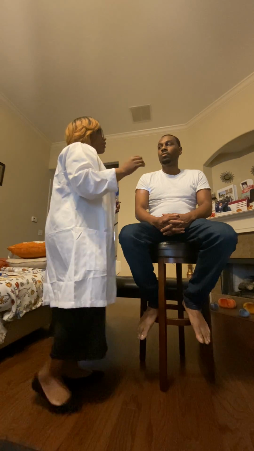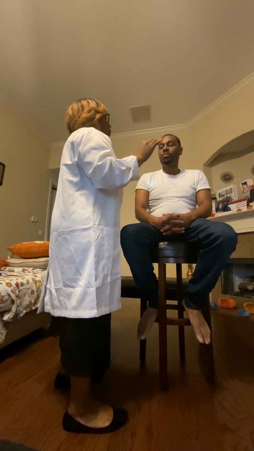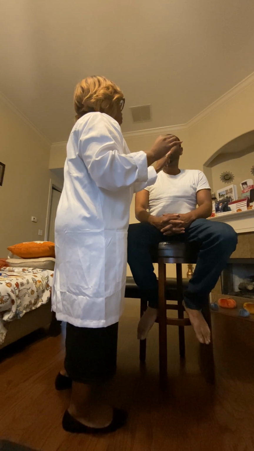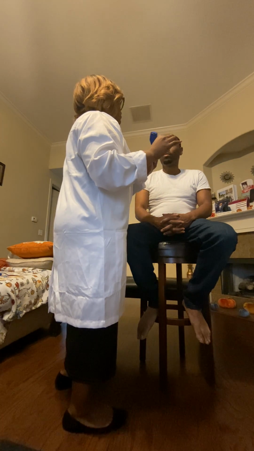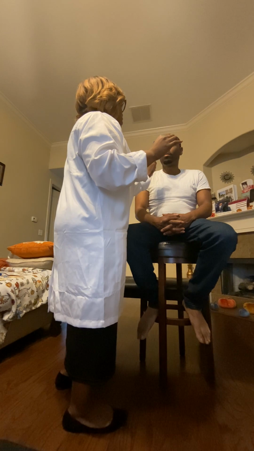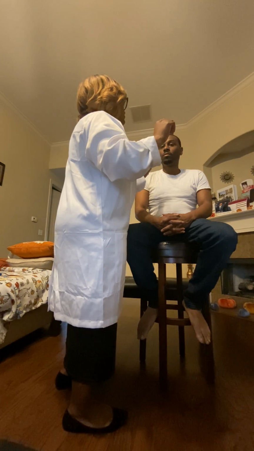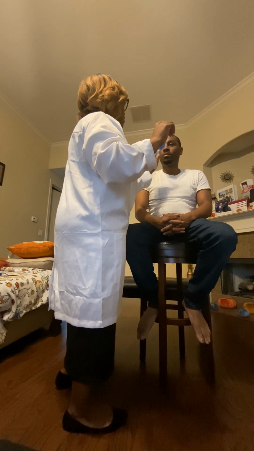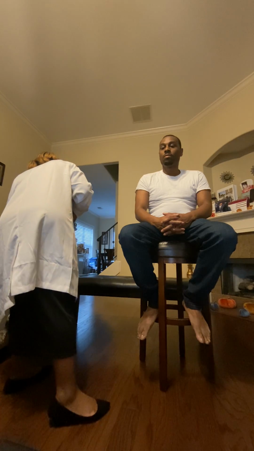The next thing we're going to do, we're going to look inside the eyes, testing for direct versus consensual pupillary response. So direct is when the light is shown directly into your eye. Open your eyes a little bit wider for me, sir. Great. And then consensual is when the light is shown into the eye, but the other eye reacts in response to that eye. So direct and consensual pupillary response is expected.